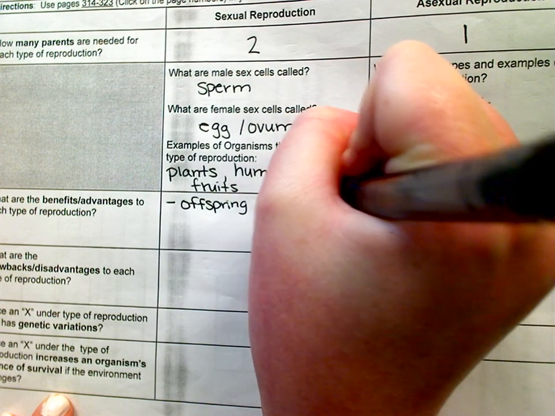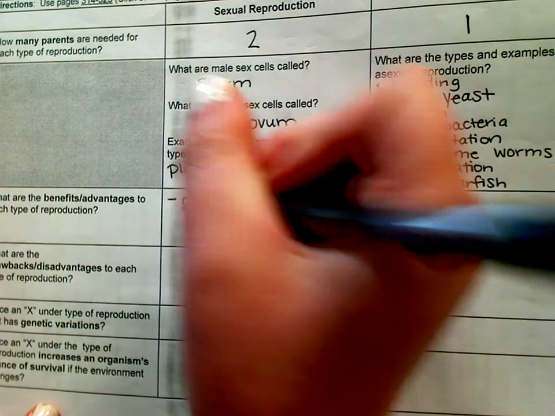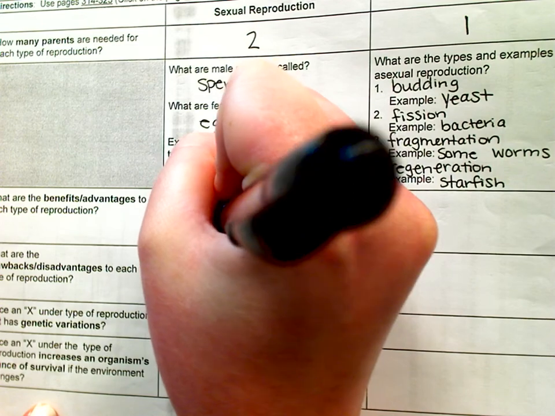And we talked about this in our past unit. So if there's variation among organisms, that will give some of them an advantage and they will be able to survive. And another advantage is there are many gene combinations.